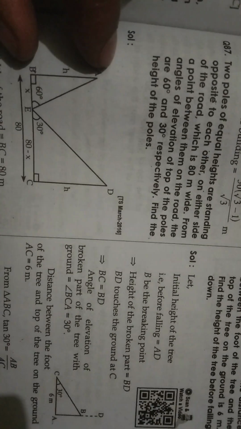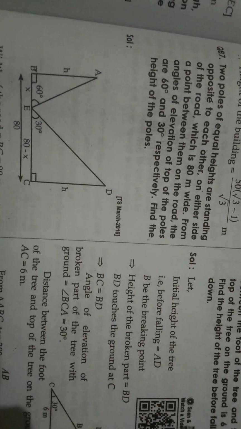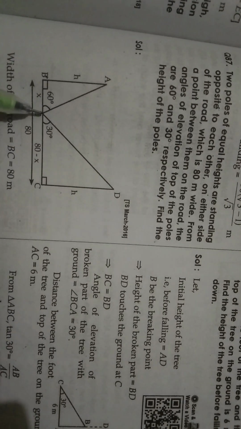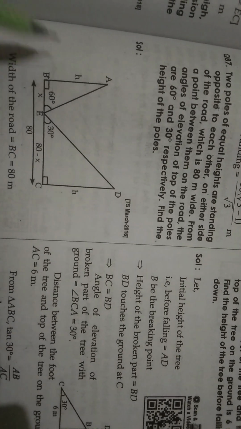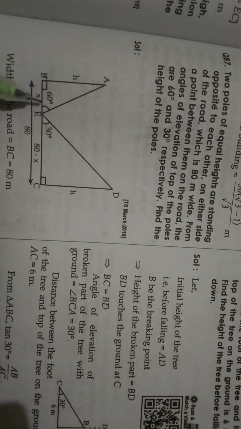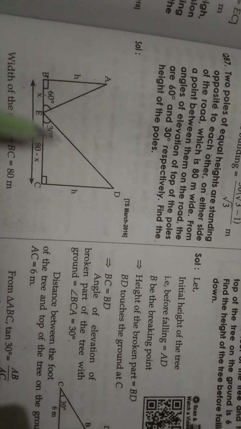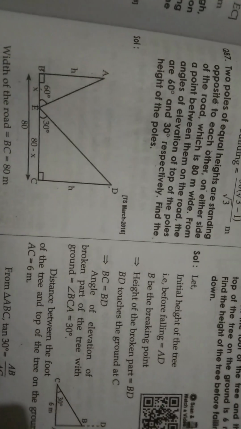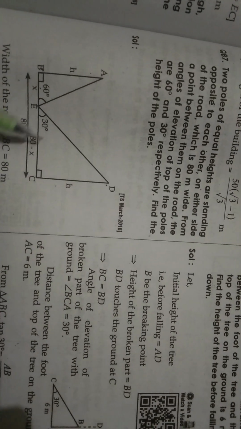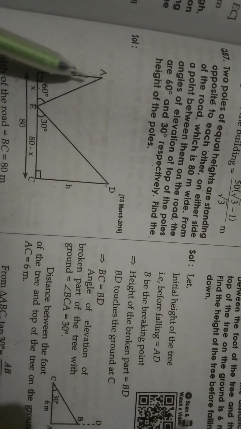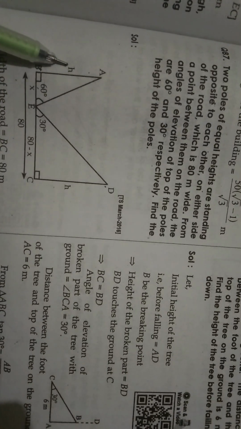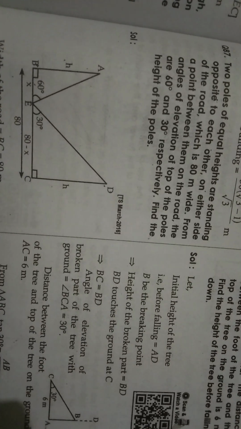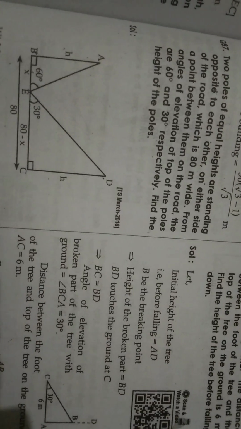Okay, AB is one pole, CD is another pole, and E is a point between them on the road. From here, if you observe the top of the pole, the angle of elevation is 60 degrees. From here, if you observe the top of the pole, the angle of elevation is 30 degrees. Now the question is, what is the height of the pole? They both are of equal height. So let the first pole height be h, the second pole height also h. Children, did you understand the question?